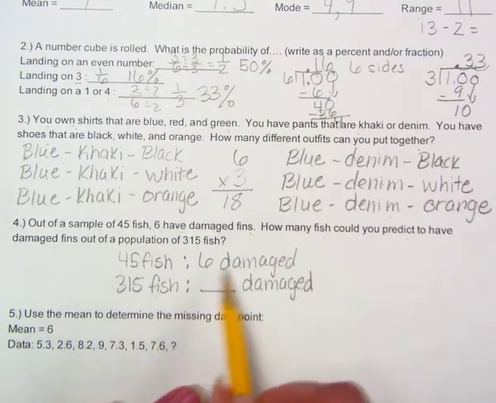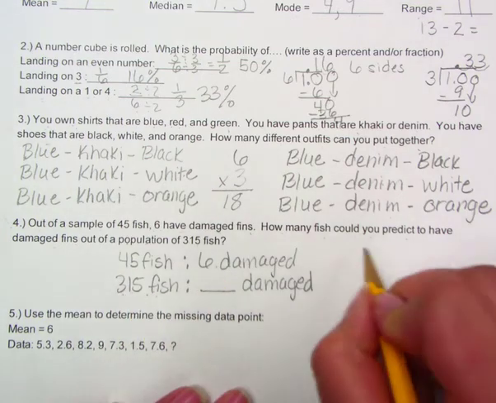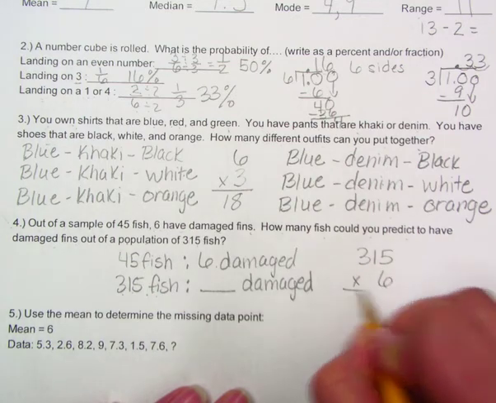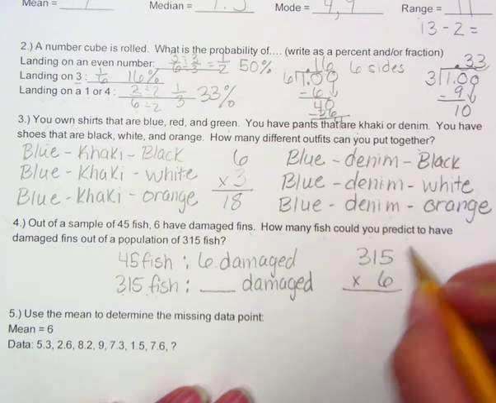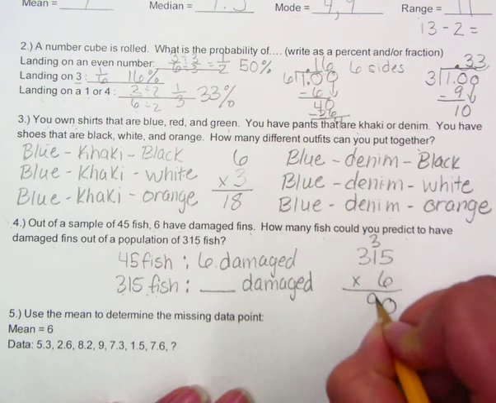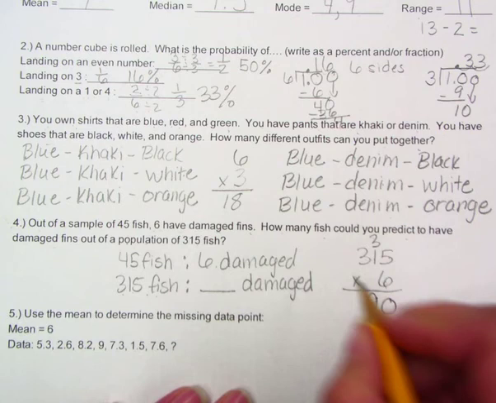So we can do cross multiplication for this. We can do 315 times 6. 6 times 5 equals 30. Bring the 3 up. 6 times 1 is 6 plus 3 equals 9. And 6 times 3 equals 18.